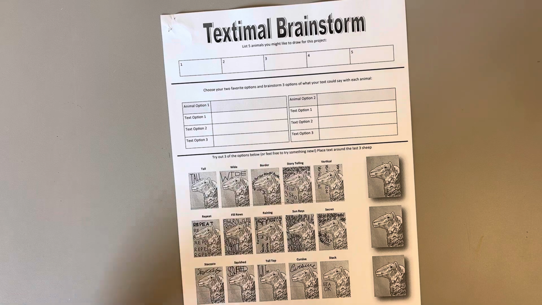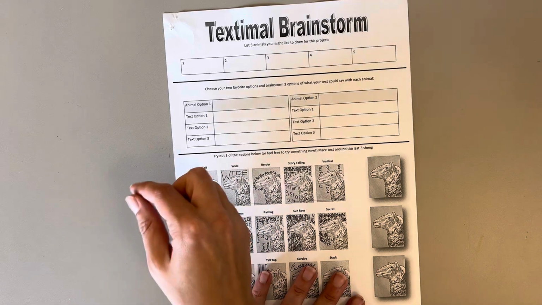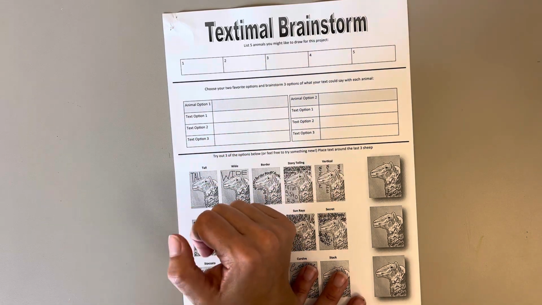Today is a watch and then try video. It's going to be really brief and then you'll have time to work on your worksheet. I would like to just explain what you're doing throughout the process.